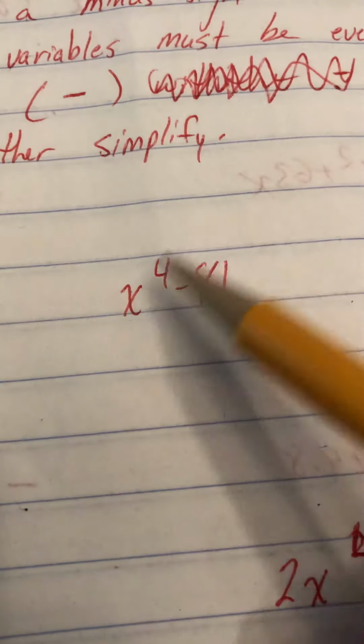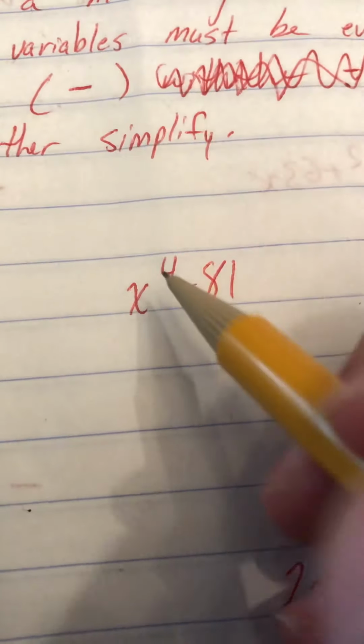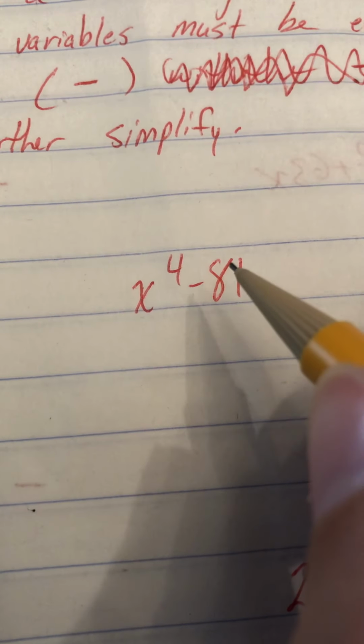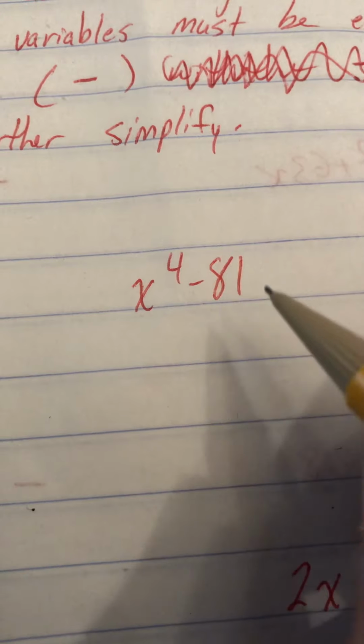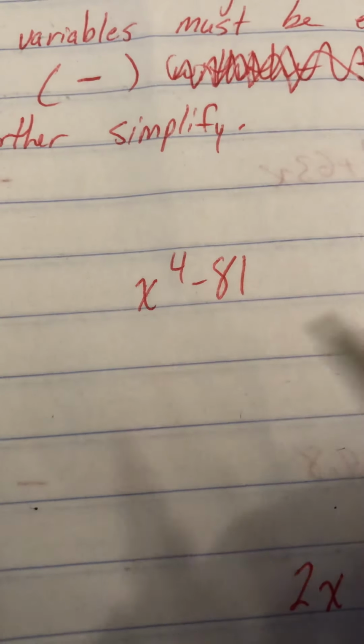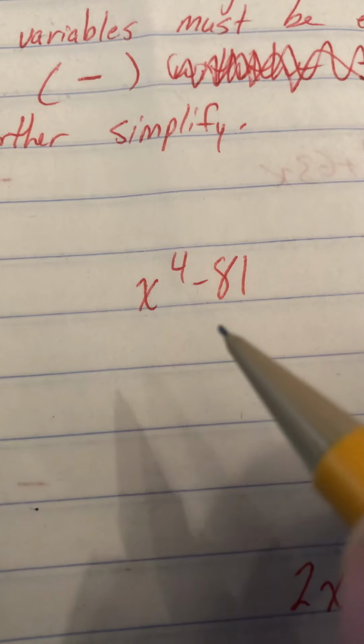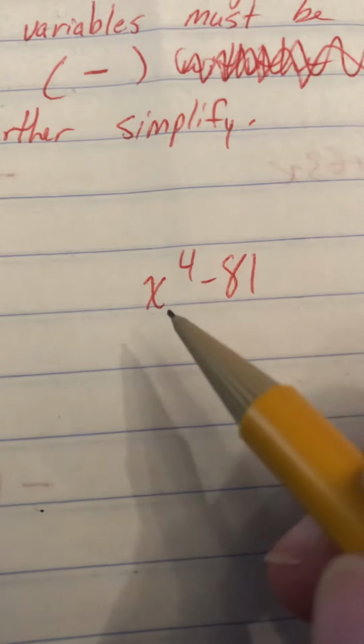This one, x to the 4th minus 81. Perfect square because it's an even exponent. The square root of 81 is 9, and we have the difference. So this is the difference of two perfect squares. No greatest common factor, because there's no number out in front of x squared, or x to the fourth.